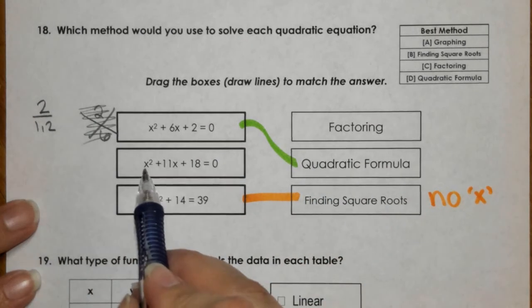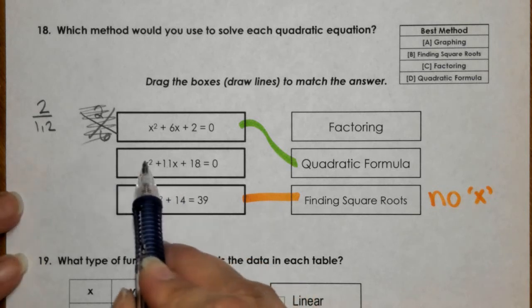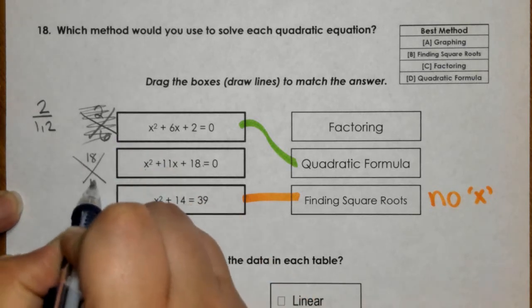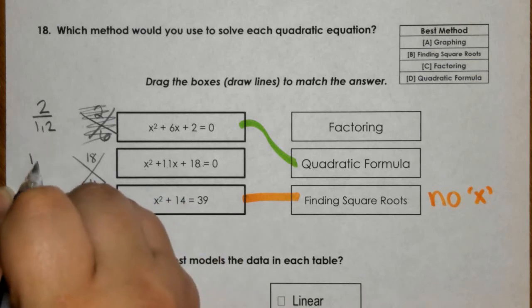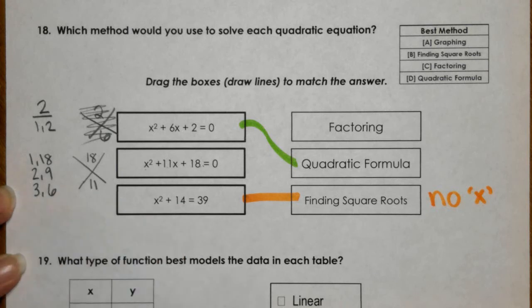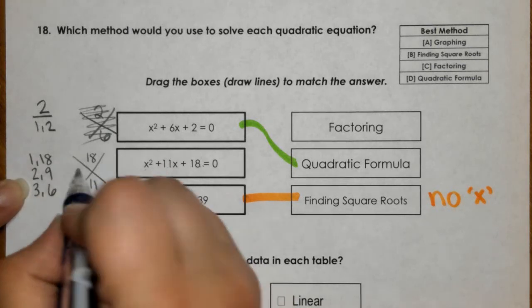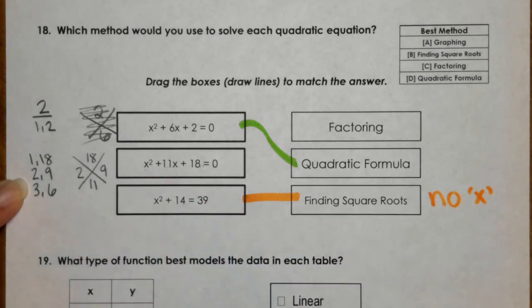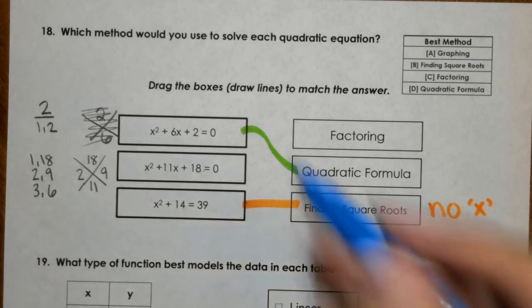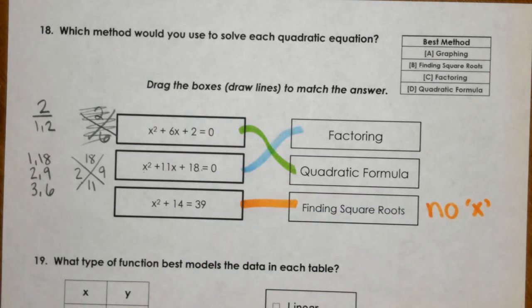Then we see, oh, we got 3 terms again. So 1 times 18 is 18, trying to get to 11. Can any of these factors get to 11? Yeah, 2 and 9 can. So this is factorable. I can do x factor. So that would go to factoring.